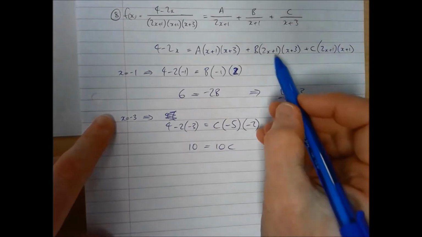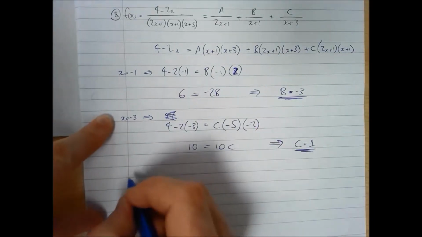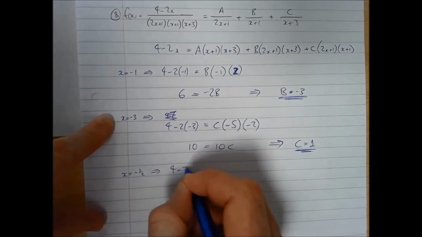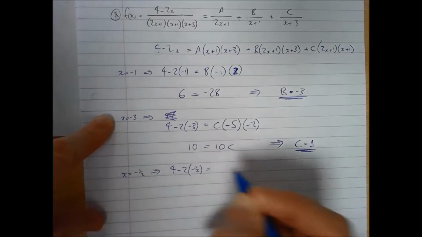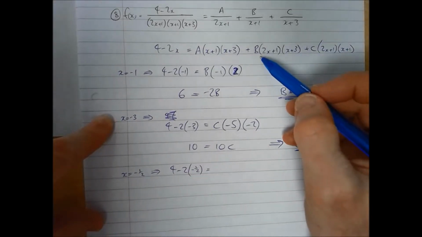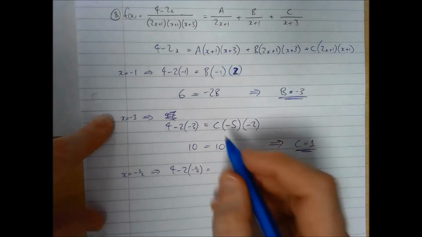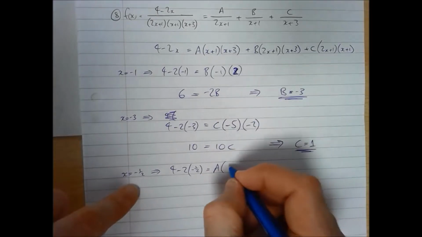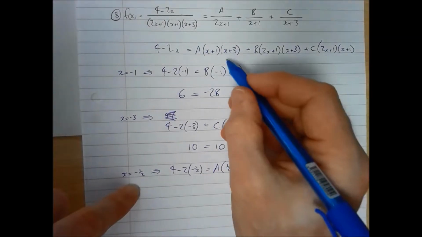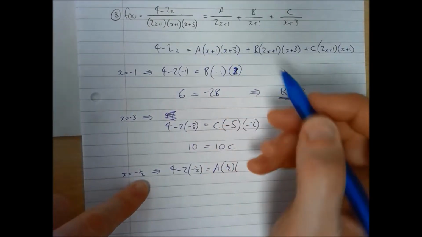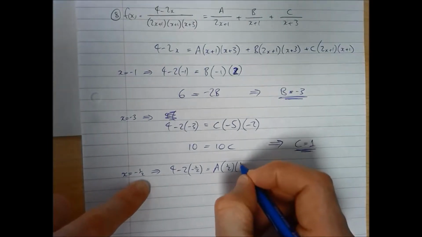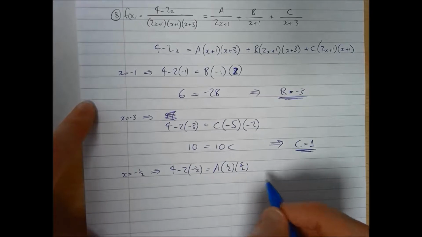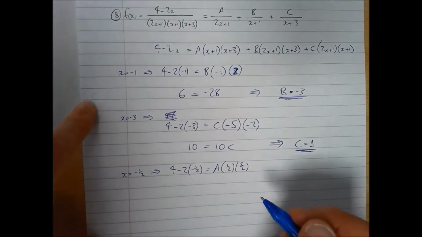And finally, to knock out the 2x plus 1 term, we're going to let x equal minus a half. And that's going to knock out the b term and the c term, but it'll leave the a term. So minus a half plus 1 is going to be a half. Minus a half plus 3 will be 2.5, or 5 over 2. Any doubts about any of that, you can always just check it on your calculator.